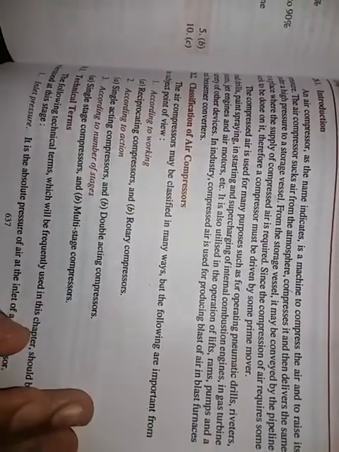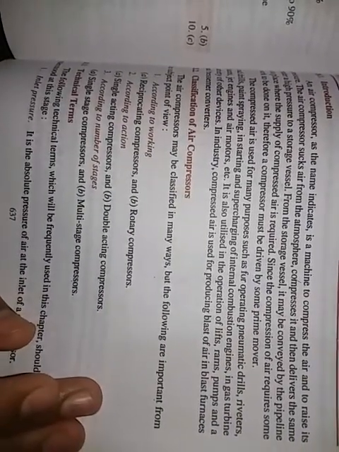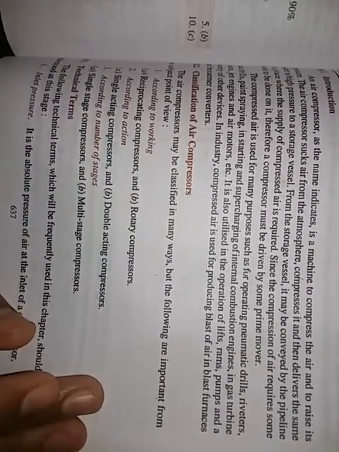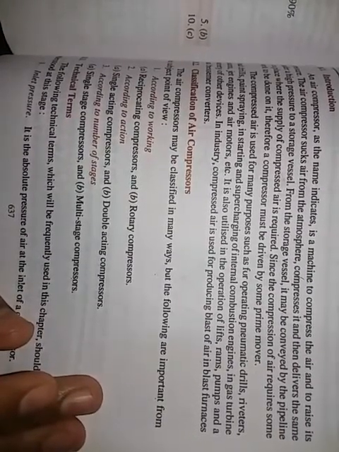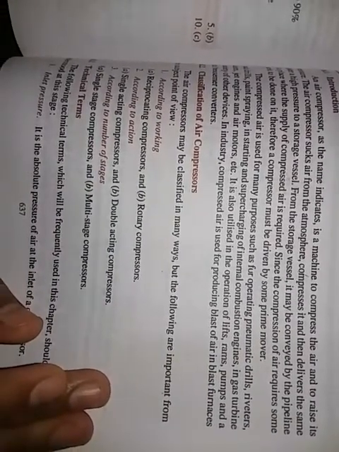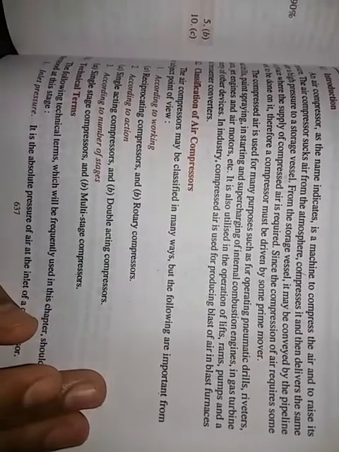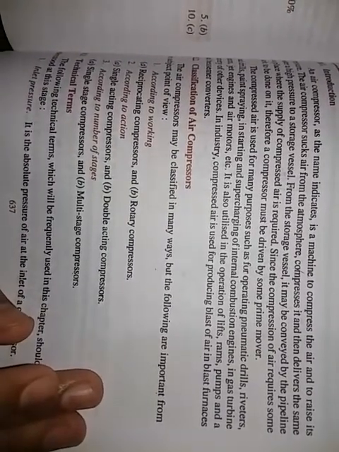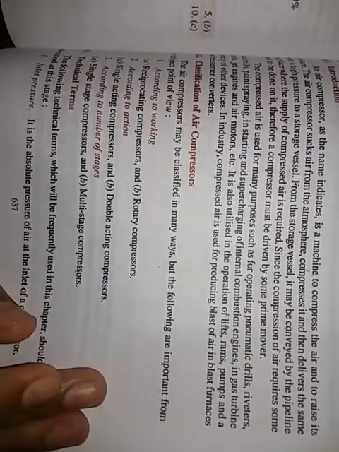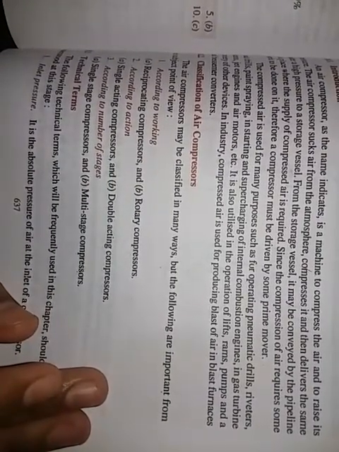Now, as you all know, inlet pressure means the pressure which is available at the inlet of the compressor. For example, if you are taking the air at atmospheric pressure, that will be your inlet pressure. What is discharge pressure? The pressure that is available at the outlet of the compressor. For example, if you want a pressure of 10 bar, the discharge pressure will be 10 bar. If the inlet pressure available is 1.01 bar, then that is my inlet pressure.